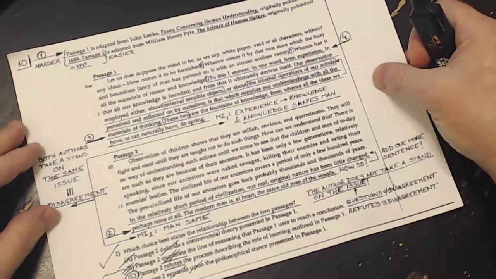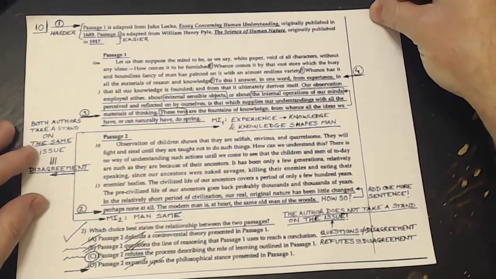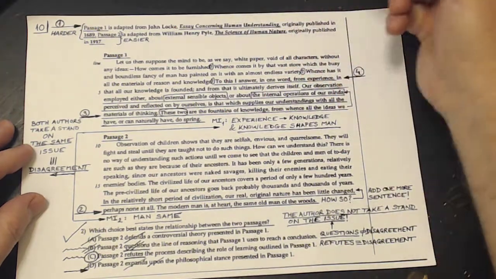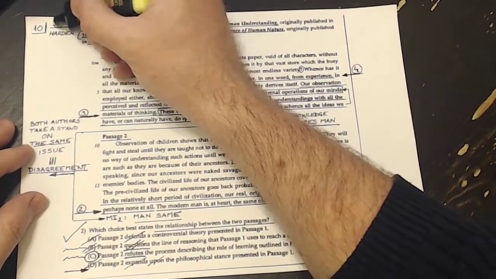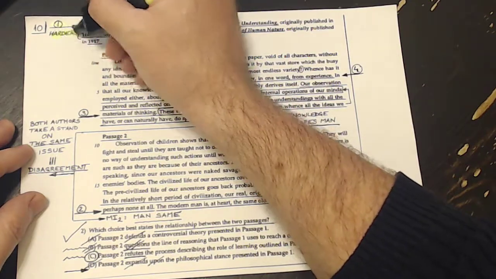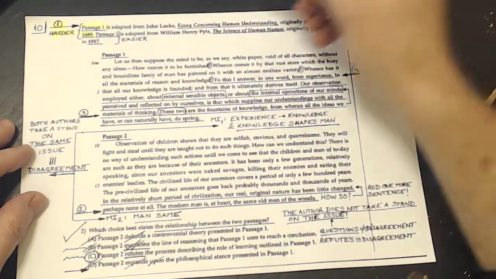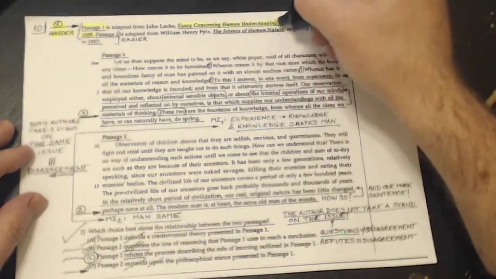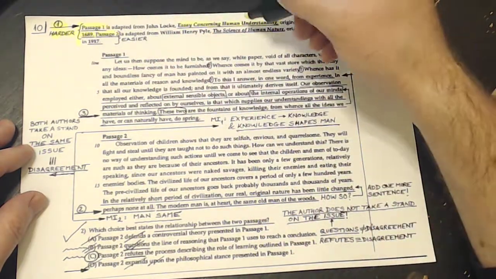Now let's do the final passage for today. And here we start step 1. Passage 1 is from 1689. It's Essay Concerning Human Understanding. It's a very old passage, so I expect it to be harder than passage 2, which is easier.